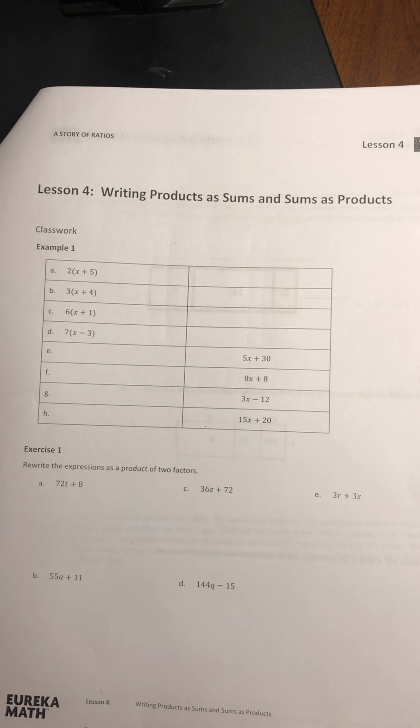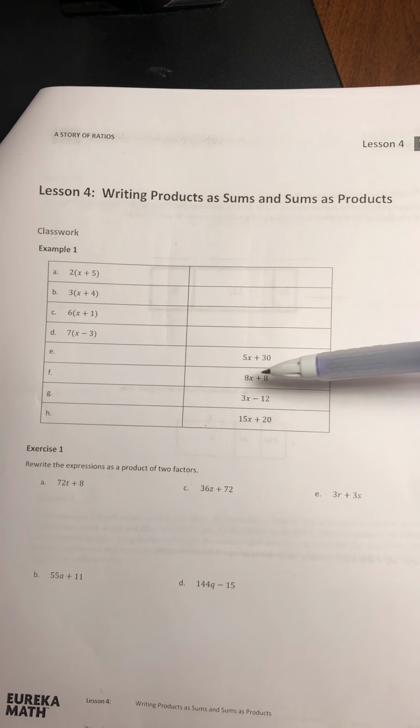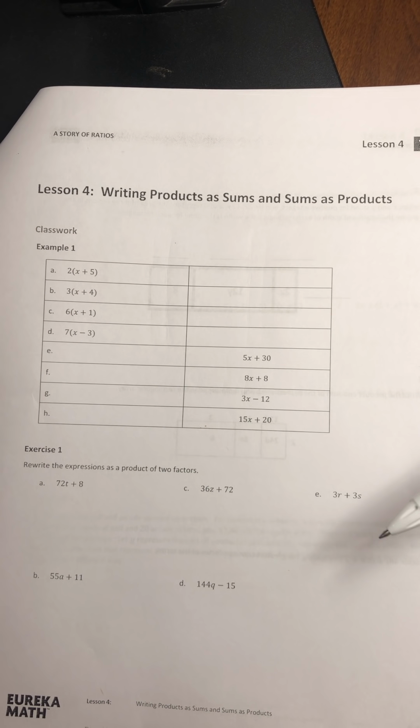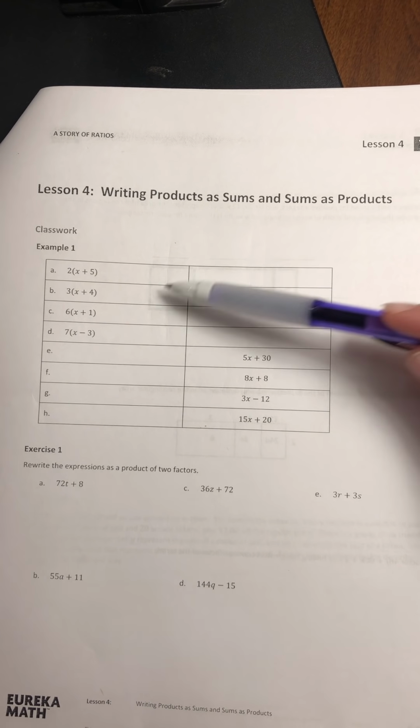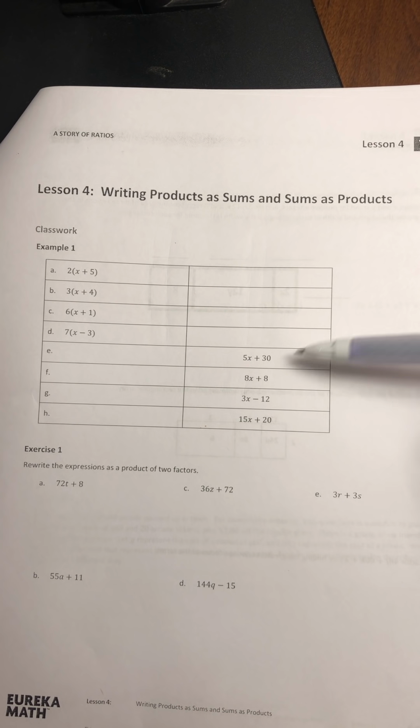I need you to be able to recognize that when you rewrite an expression in a different form, it can kind of shed light on the problem and how the quantities in the problem are related. So first we're going to look at example 1. Notice these types of problems versus these. You're going to write an equivalent expression using the distributive property for the first 4 problems. And then you're going to factor out a common factor in the bottom 4 problems.